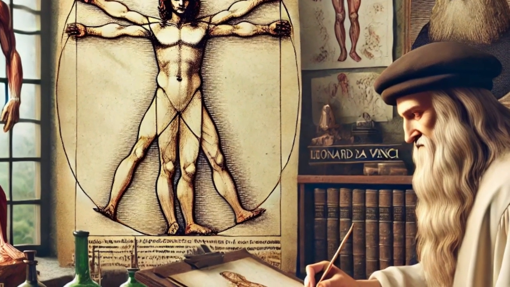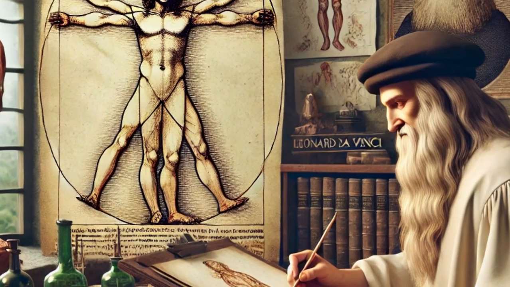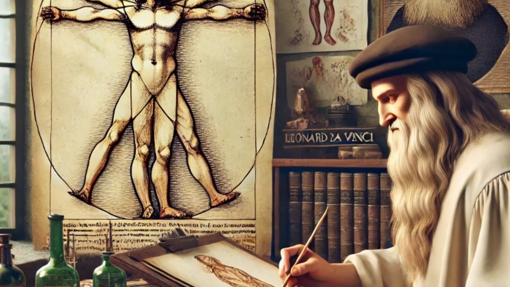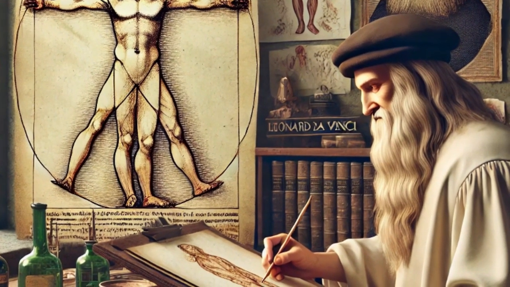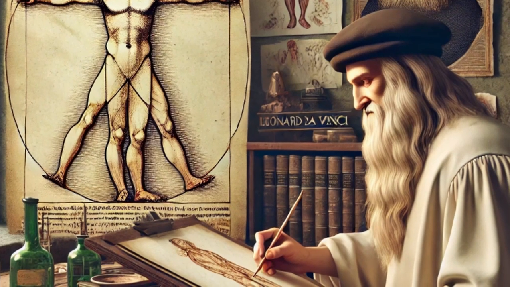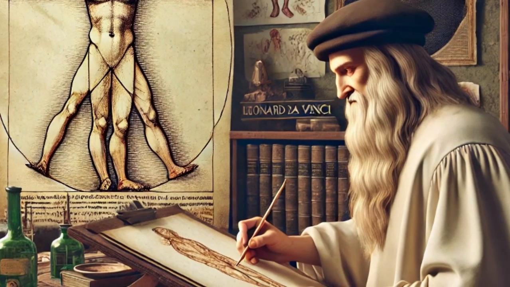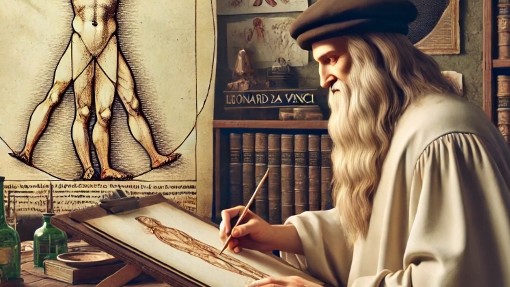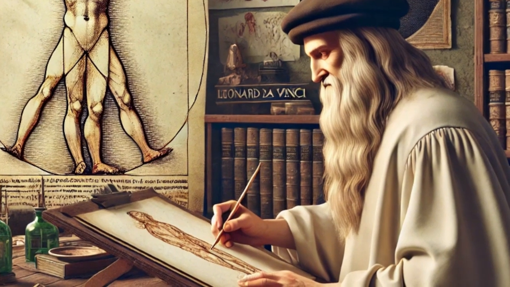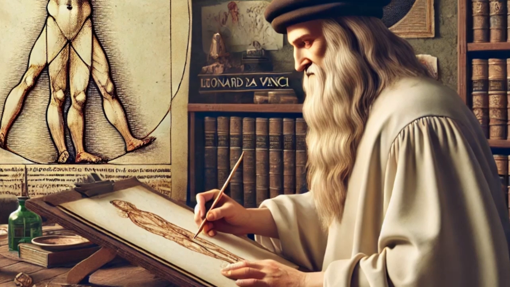One of Leonardo's most famous drawings, The Vitruvian Man, is a perfect example of how he combined art and science. This drawing, which shows a man in two superimposed positions with his arms and legs outstretched inside a square and a circle, is based on the work of the Roman architect Vitruvius, who believed that the proportions of the human body were a reflection of the universe's divine harmony.